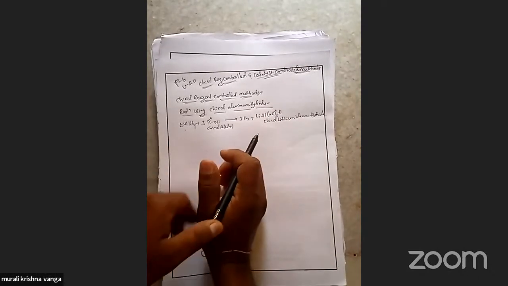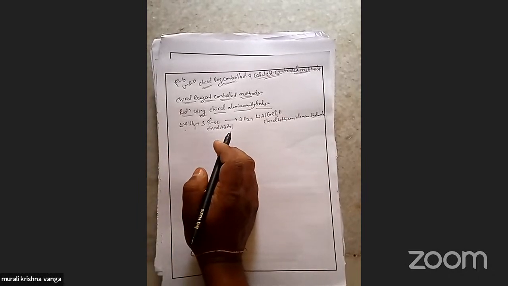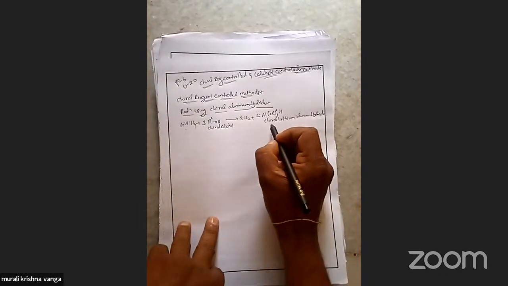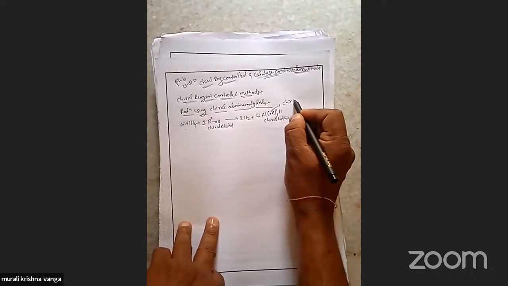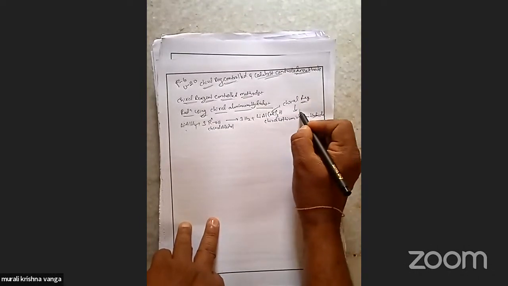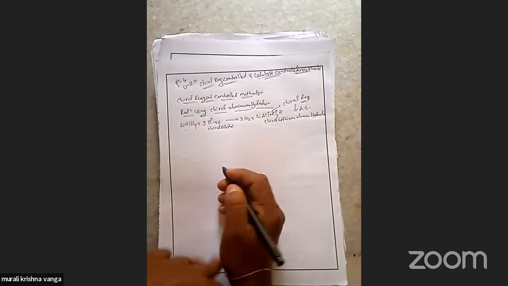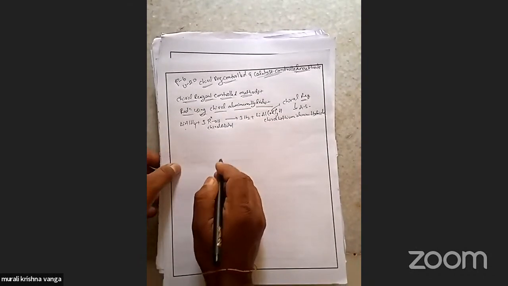When we take this chiral lithium aluminum hydride, it acts as a reagent. It is a chiral reagent. It plays an important role in asymmetric synthesis. So that is what I'm discussing here.